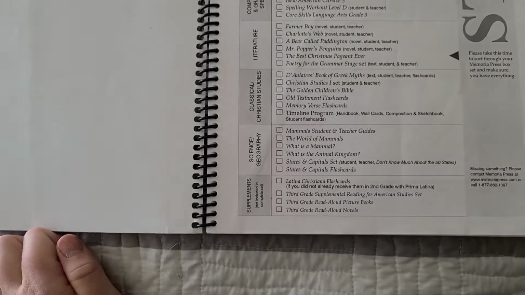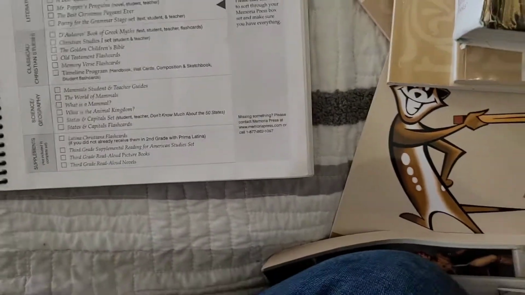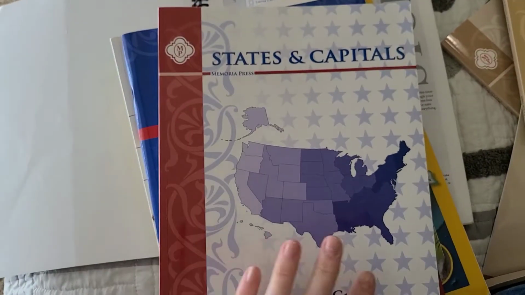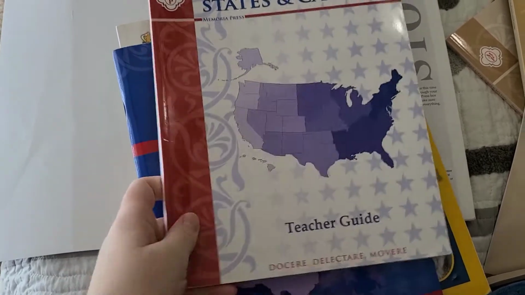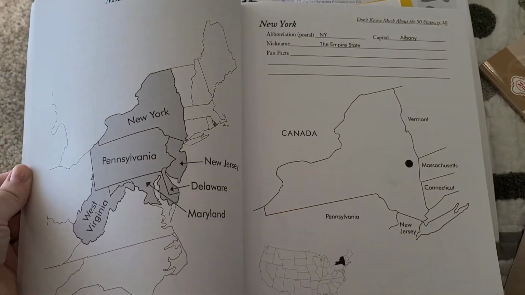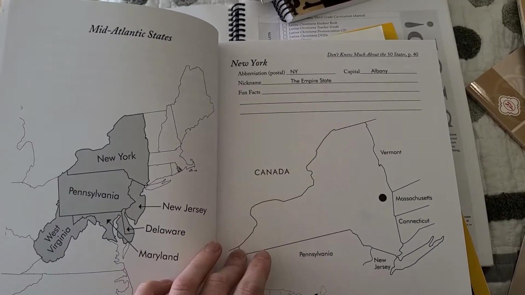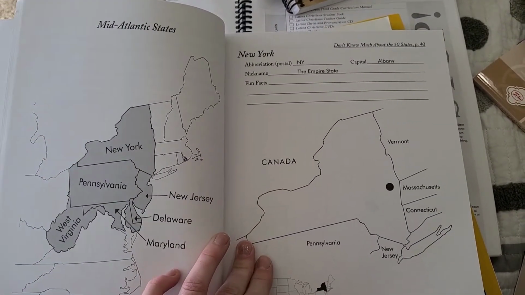We really like that. And then the other thing that they learn in 3rd grade is states and capitals. In the 3rd grade curriculum, you'd get this book here, and we go through and learn about each state. You have a couple of fun facts they add on there.